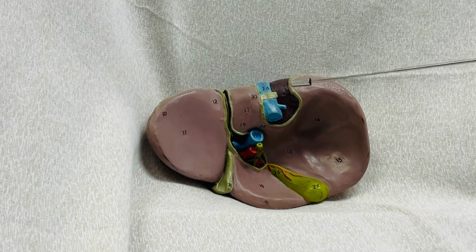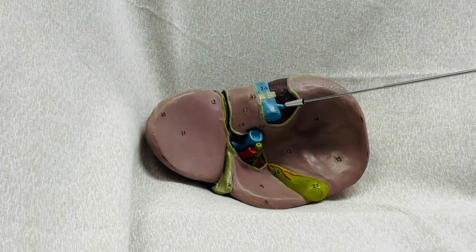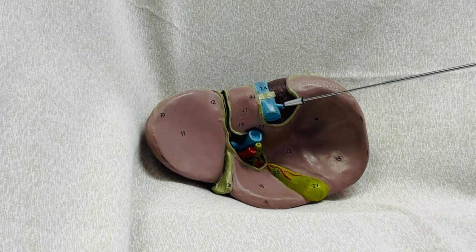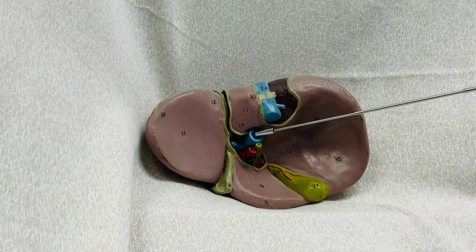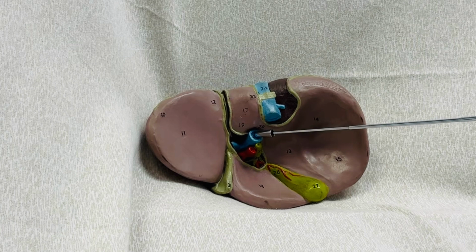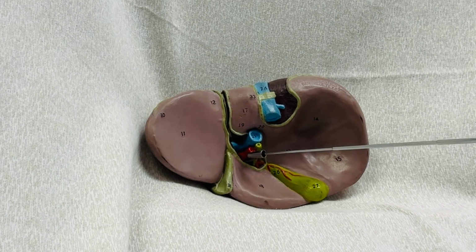We've already done our inferior vena cava here, and then this branch is going to be our left hepatic vein right here. We can also see our hepatic portal vein. That's going to be this vessel here, and it's going to be in the porta hepatis. Also in the porta hepatis is going to be the hepatic artery proper. That's this vessel here, the hepatic artery proper.